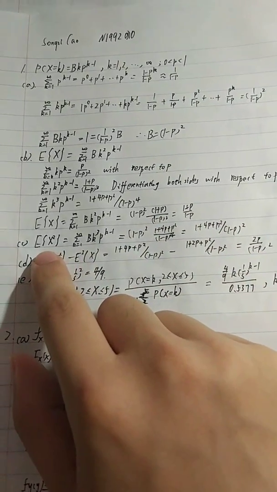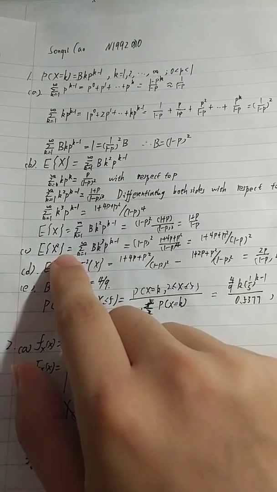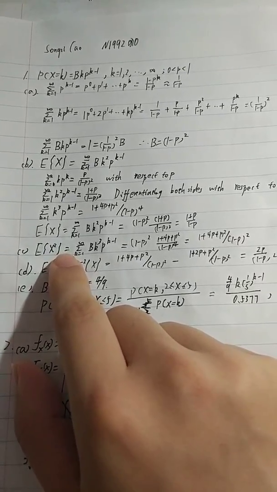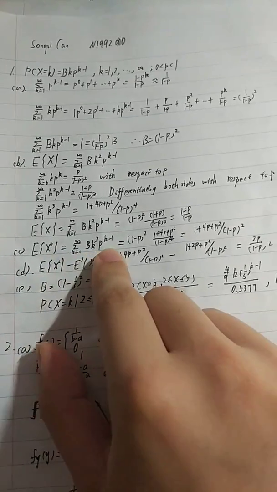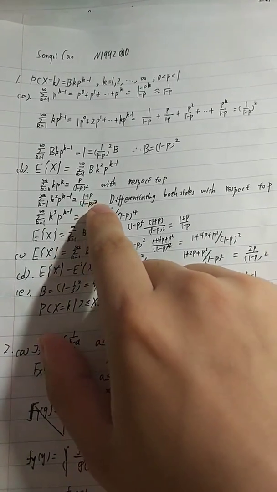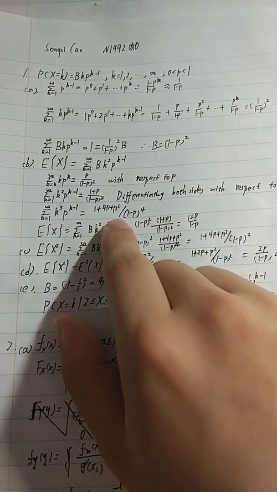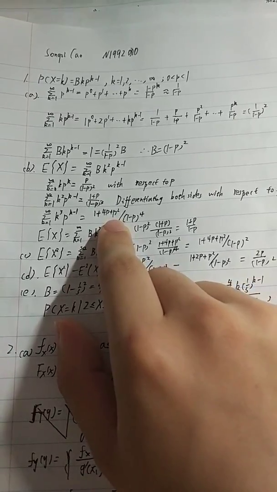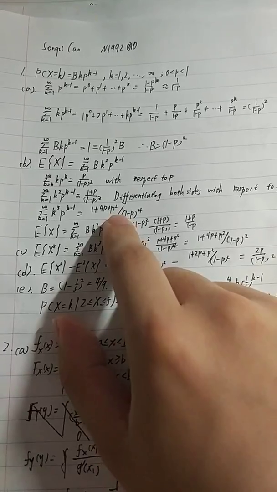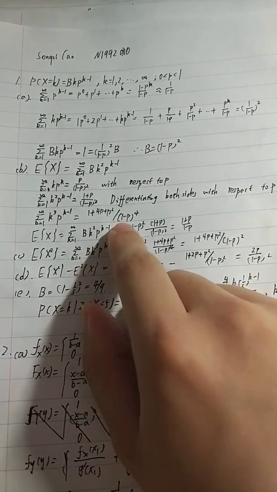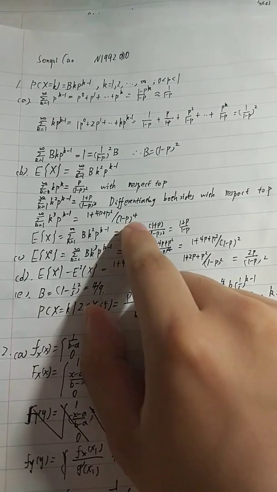And in part C, we do the same as above, and E[X squared] equals this equation, and we have the result above, 1 plus 4 times p plus the square of p, over the result of 1 minus p to the 4.